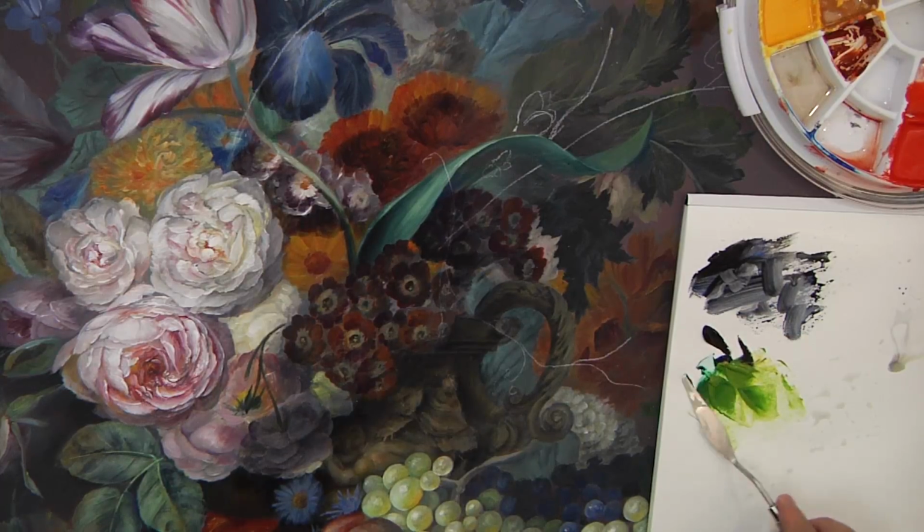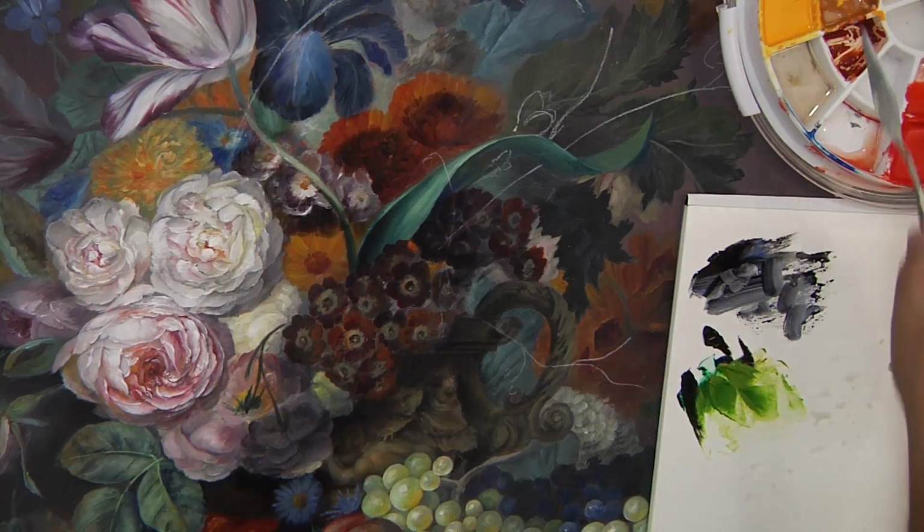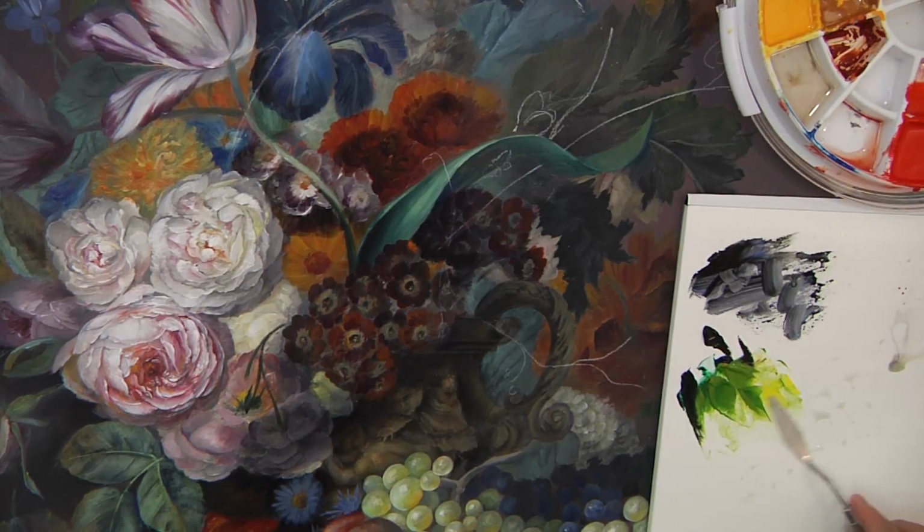A little bit more phthalo blue, touch of black will be a nice shadow. A little bit more Hansa yellow here, touch of white over one side over here. This will make nice light colored greens, yellow greens. Here, that'll give me some nice light greens to touch into.